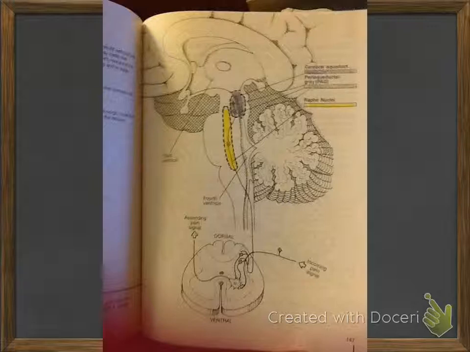Axons from the PAG synapse back to the spinal cord and decrease pain signals in the spinal cord. Therefore, even though pain receptors may be firing, the signal to the brain has been blocked, and the injured individual does not experience pain.